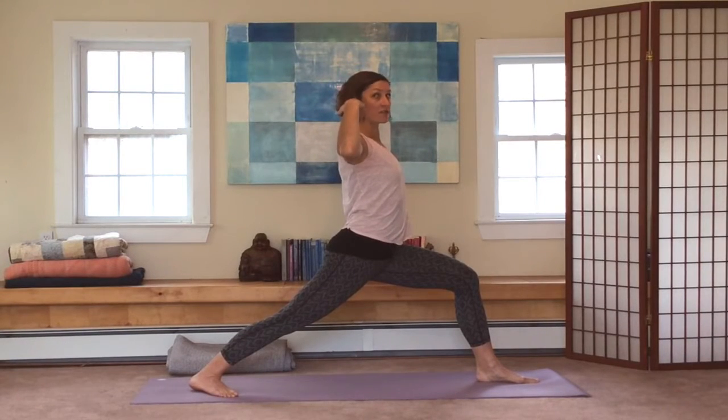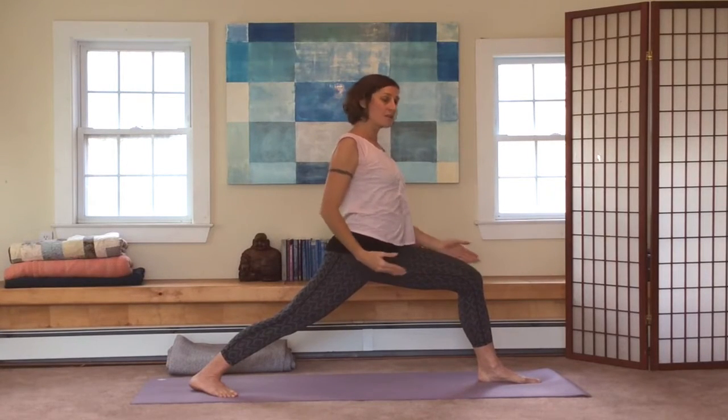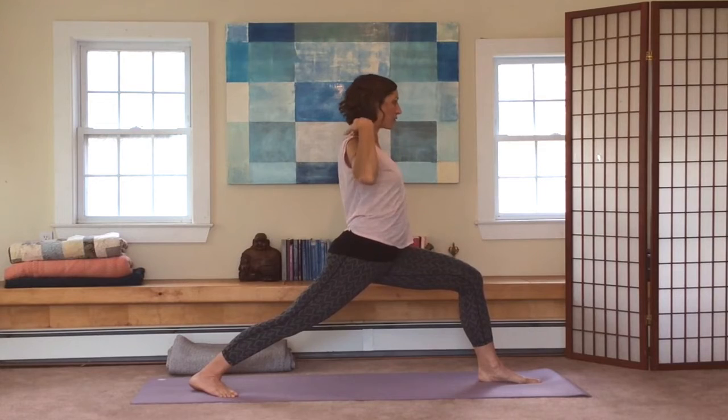Exhaling, touching the fingers to the shoulders. Inhaling. Exhaling. Inhaling. Finding your own rhythm, planting down through the feet and making sure that the left knee is pointing in the same direction as the left toes, protecting that left knee.